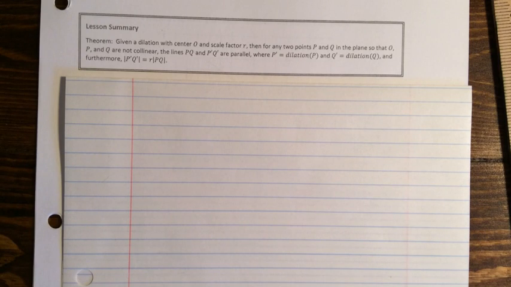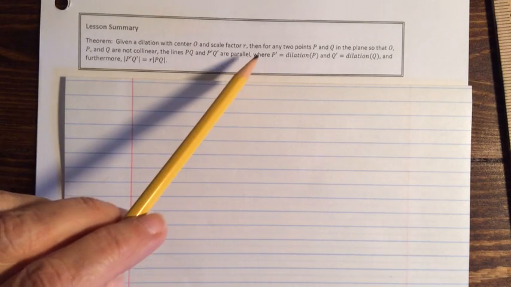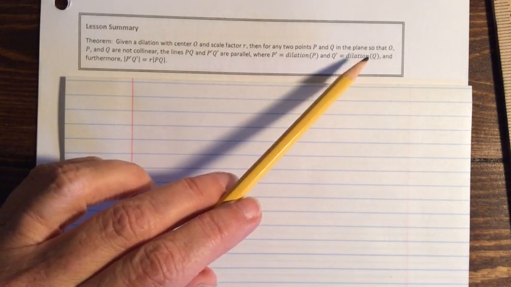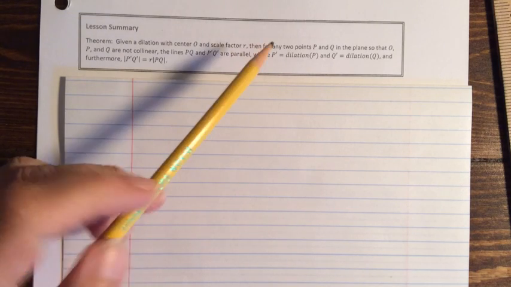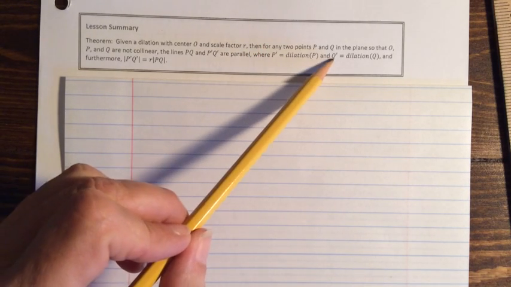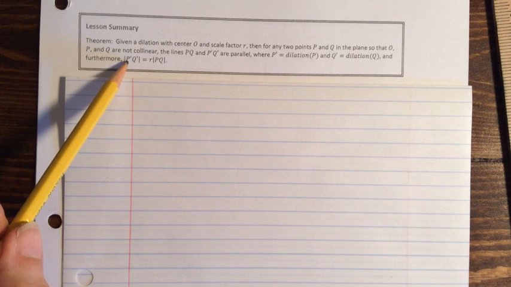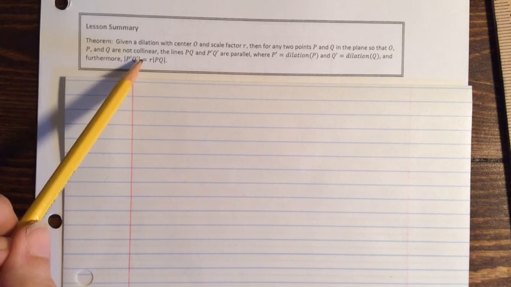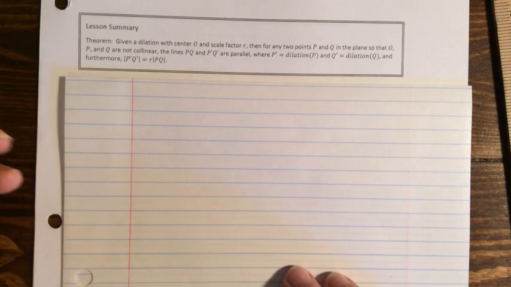Okay, so real quickly, just to summarize what we did in this lesson, at the top of your problem set is a summary that states the theorem we're talking about here, which says that given a dilation with center O and scale factor R, then for any two points P and Q in the plane, so that O, P, and Q are not collinear, the lines PQ and P prime Q prime are parallel, where P prime is the dilation of P and Q prime is the dilation of Q. And furthermore, not only are they parallel, but the length of segment P prime Q prime is the scale factor times the original segment. So just bullet points here.